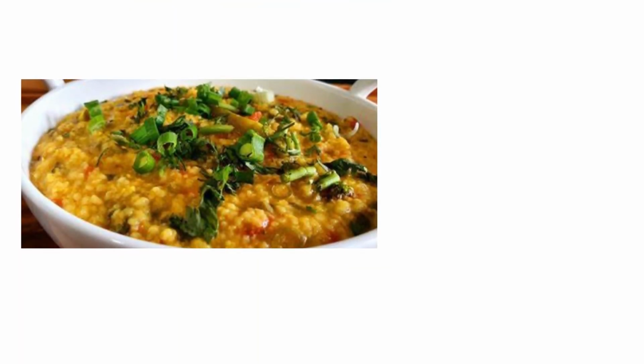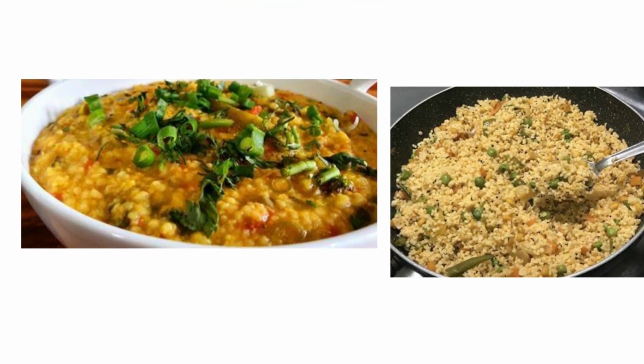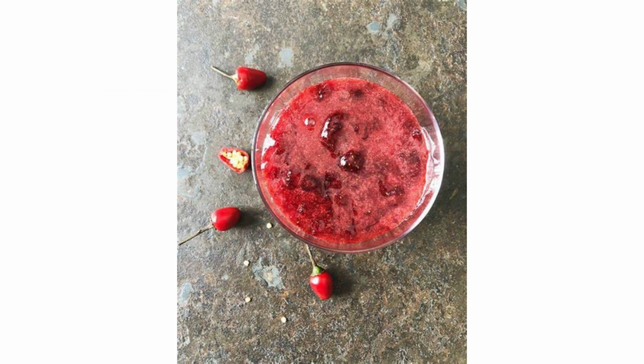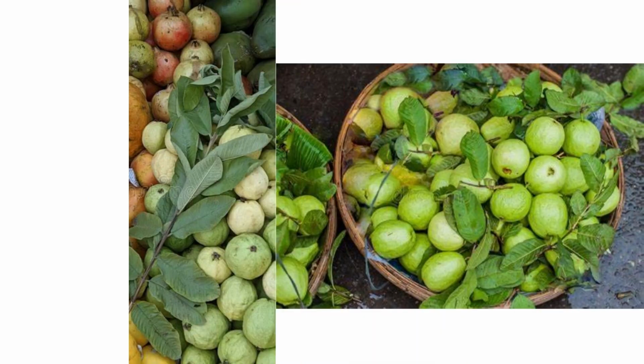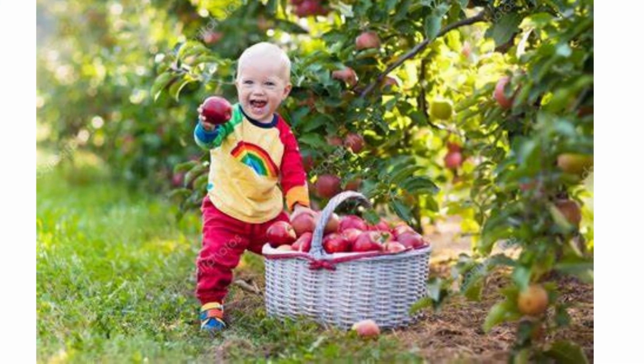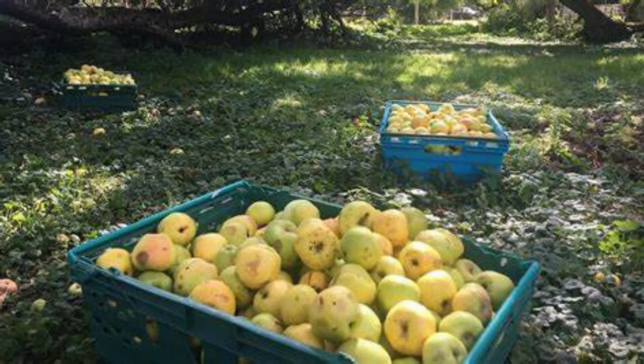Perhaps you might have eaten salted dalia or poha. If you have found that it had chilies in it, you may have carefully taken them out before eating. Suppose you are given a basket containing mangoes and guavas and asked to separate them. What would you do? Pick out one kind and place them in separate containers, right?